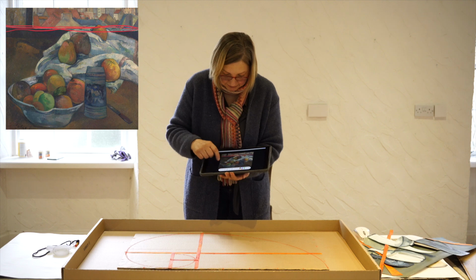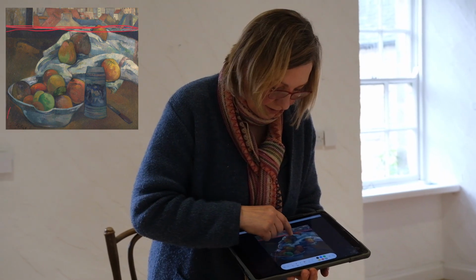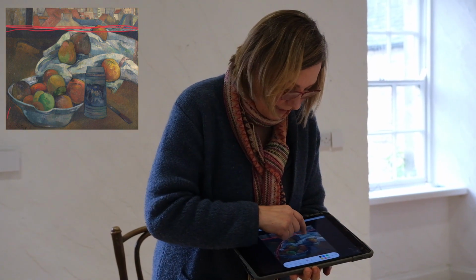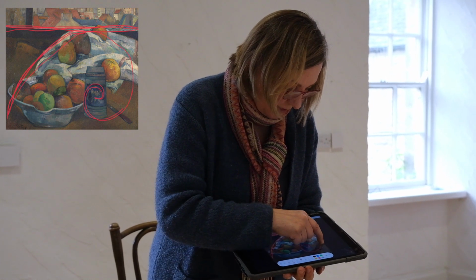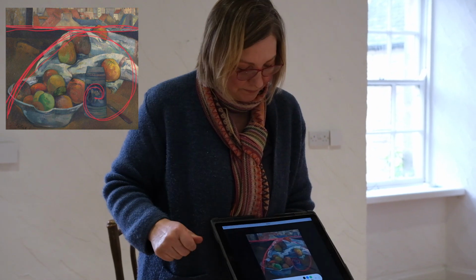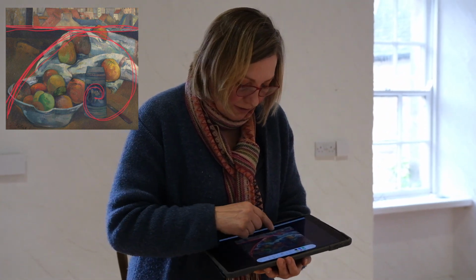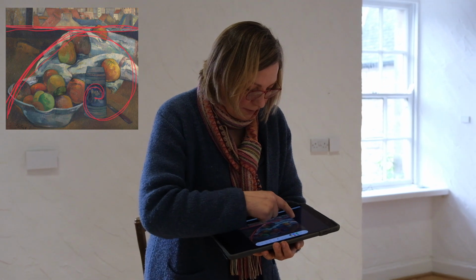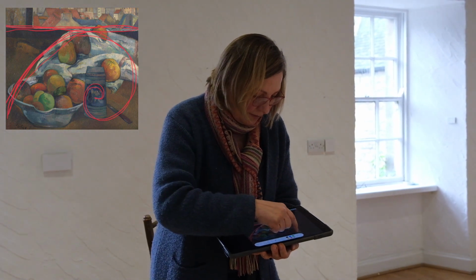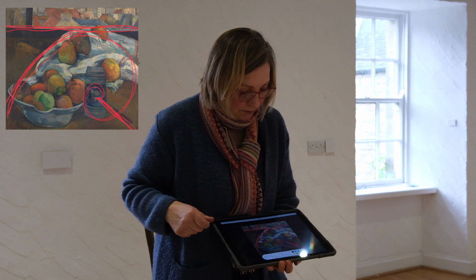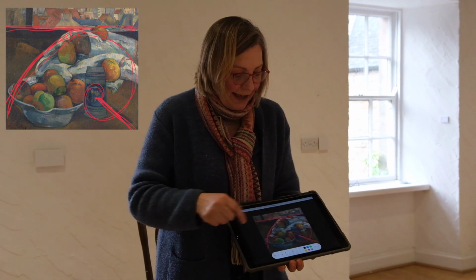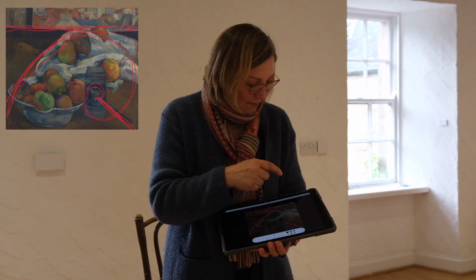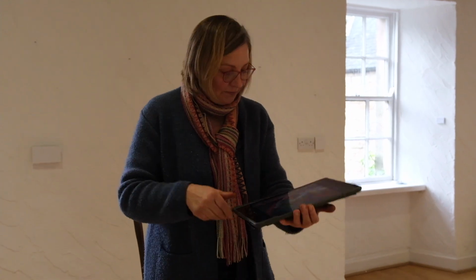So I'm going to start the arc, move it to that point there, and then it goes round and finishes on that point about there. So you can see it follows the line of the bowl and the apples and the cloth, and then he's even sneaked in a cheeky golden triangle here with the knife pointing to whatever was in that pot. So it was obviously the pot that was the important thing for him there.